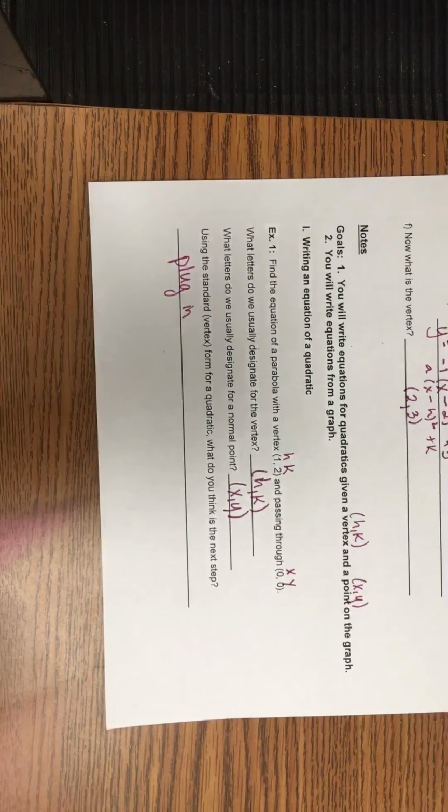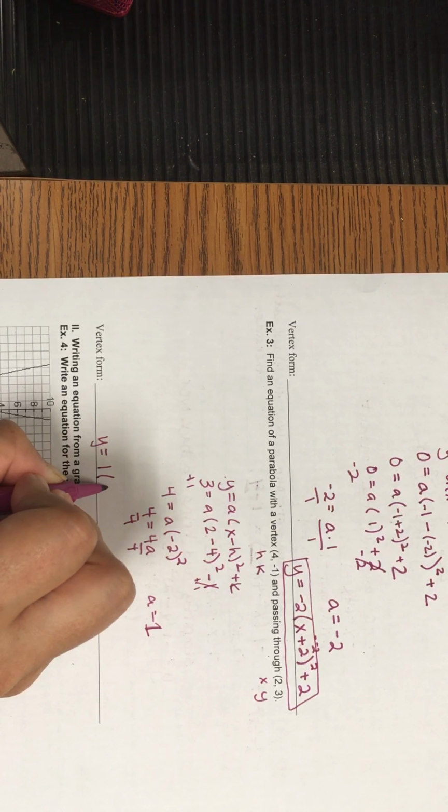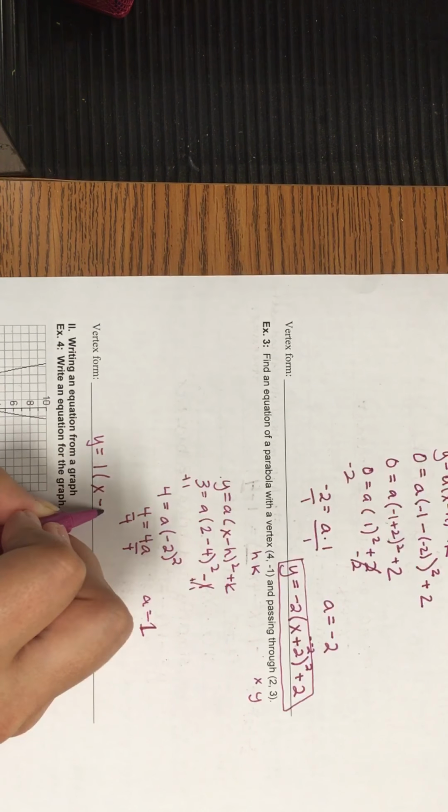Square them. I get 4 here with a. Divide. I know a is a value of 1. So I get y equals my equation. If you want to write it, if you don't, that's fine. x minus 4 squared minus 1.